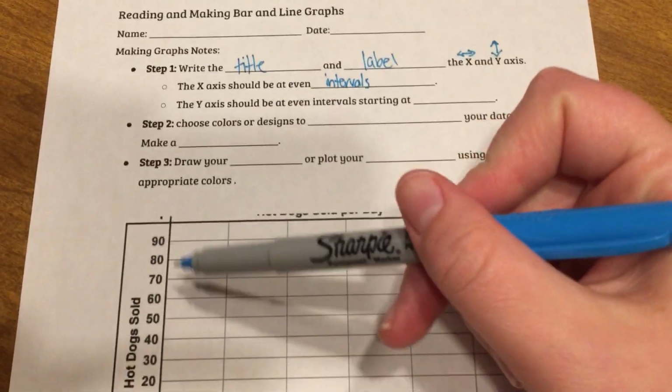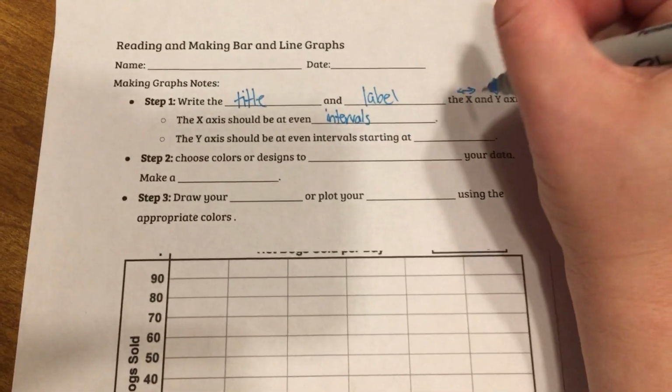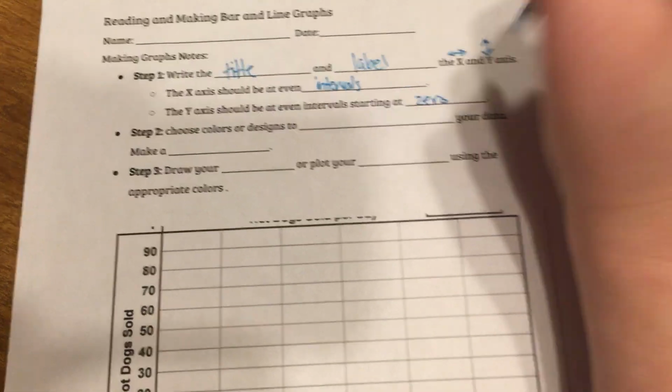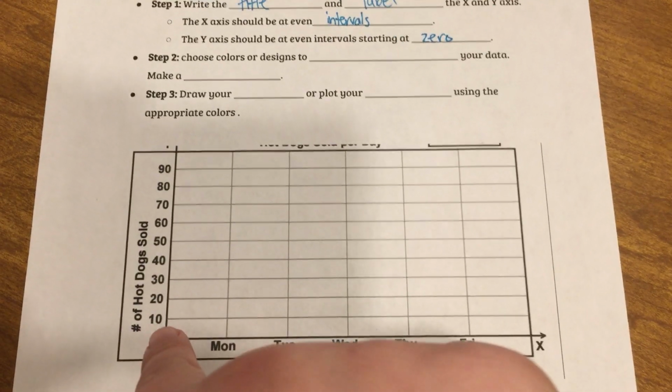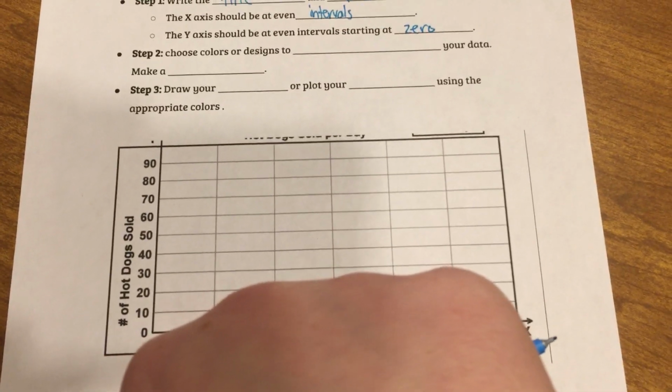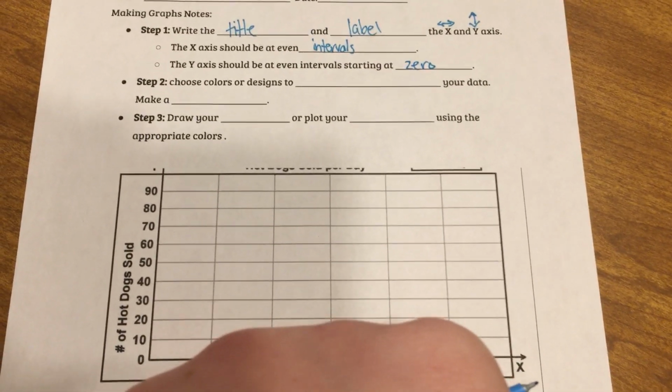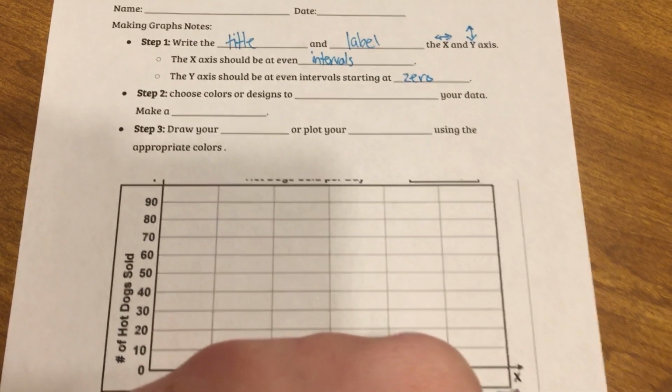The Y-axis, which again is my vertical axis, should always start at 0. There is never a time when this line should not start at 0 until you get to high school, but you've got a few years for that.